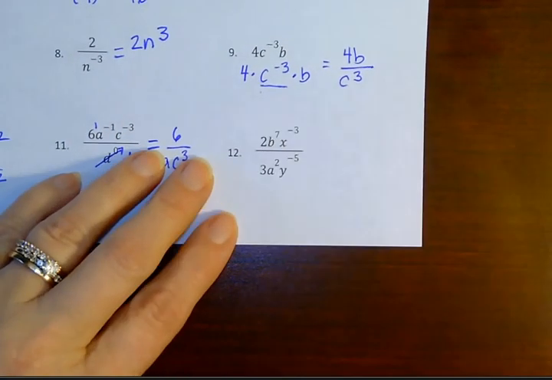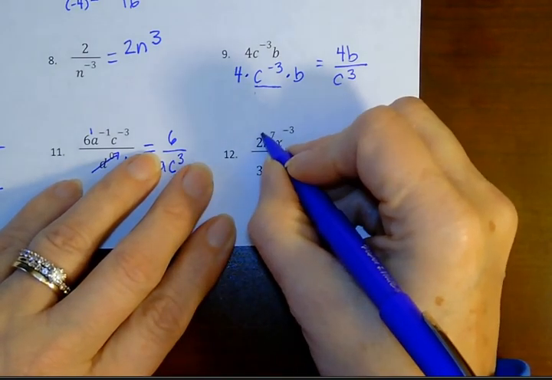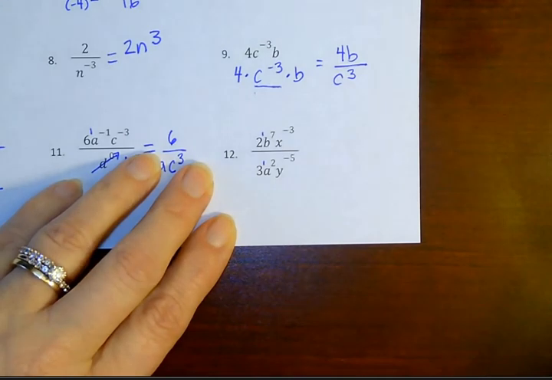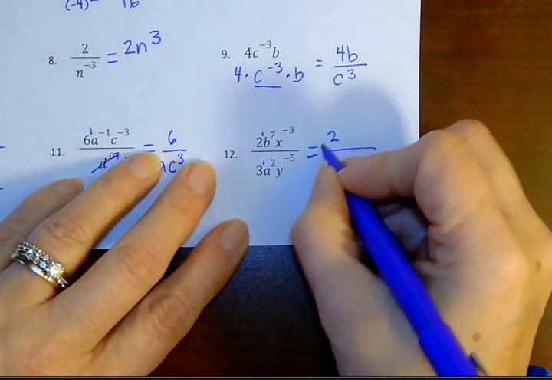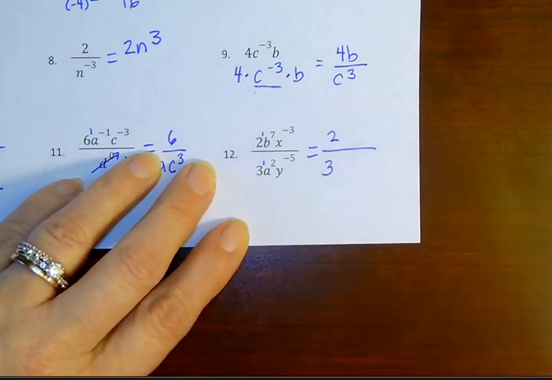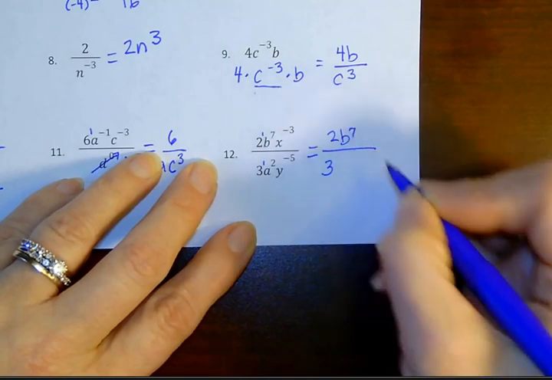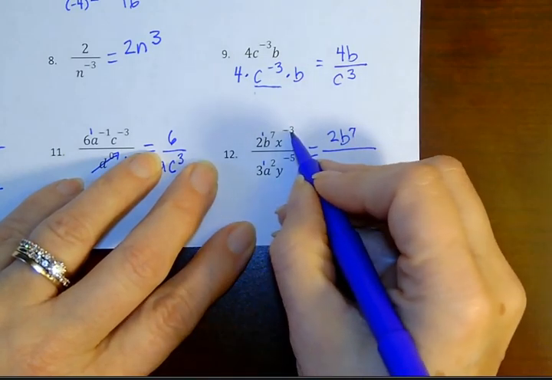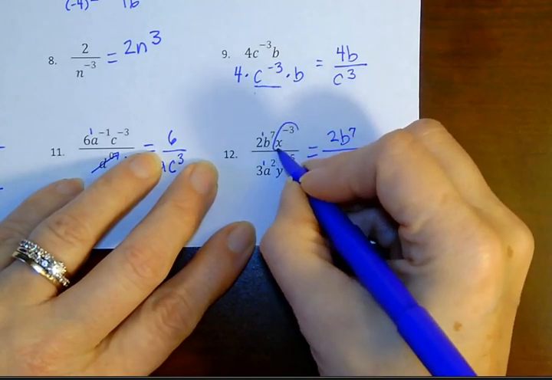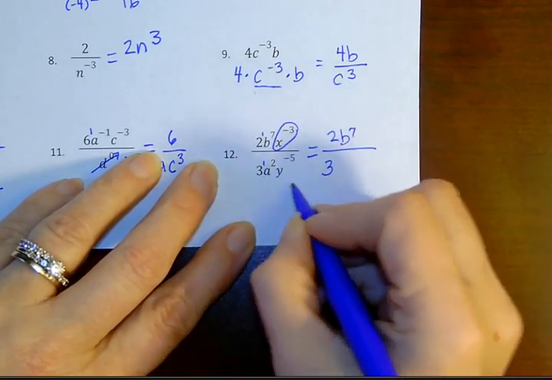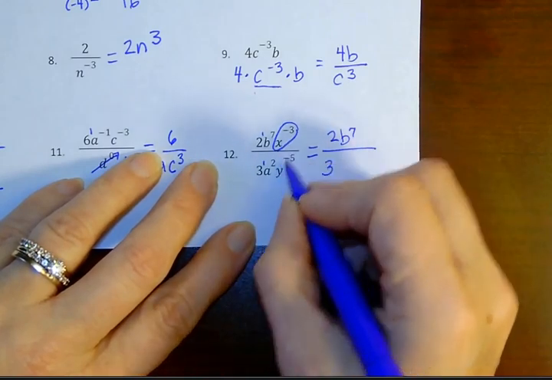And here, it's just a lot of numbers, but we can handle all of them. 2 has an exponent of 1, 3 has an exponent of 1. Those guys are going to stay in their happy locations. So I keep 2 in the numerator, I keep 3 in the denominator. B to the 7 has a positive exponent, so it's going to stay where it is. X to the negative 3 has a negative exponent, so that's going to move. Okay, and I'm going to try to keep things alphabetical too, so I'm kind of jumping around a little. I know that's going to move.